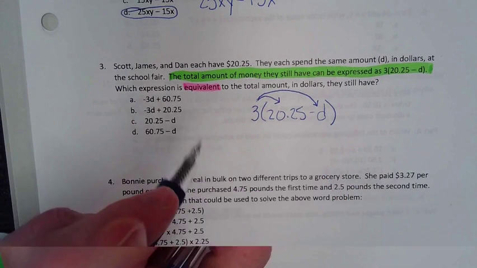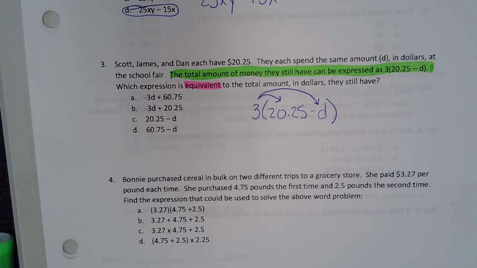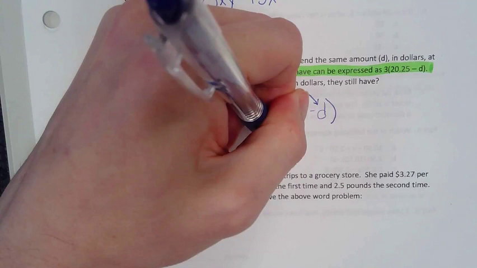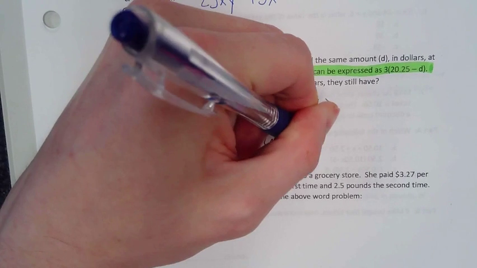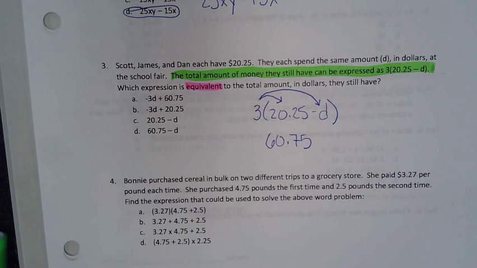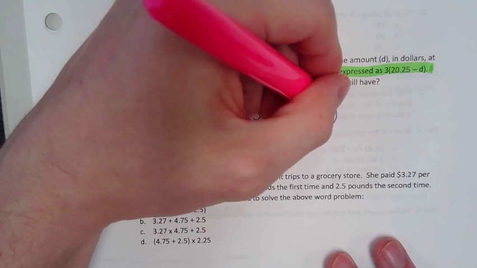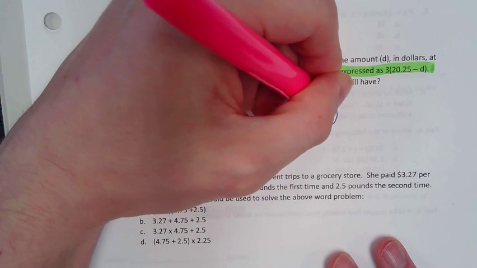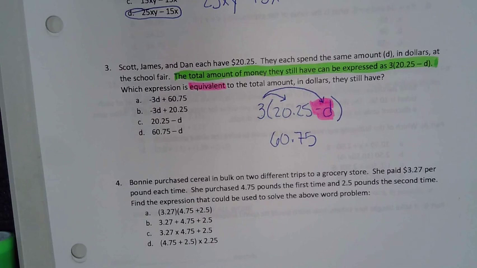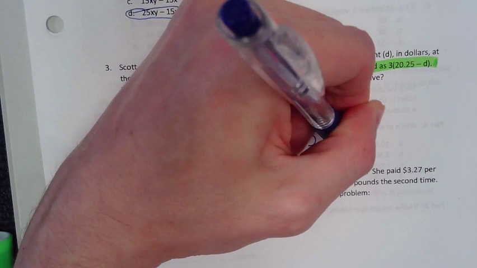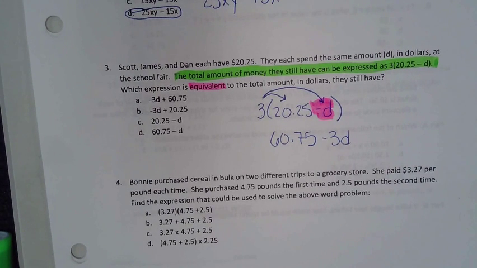So what is 3 times 20.25? 60.75. Yeah, 60.75. And remember, it's the whole term, which includes that negative. So what is 3 times negative D? Yep. Which of those answers most closely matches what we have going on with our answer?